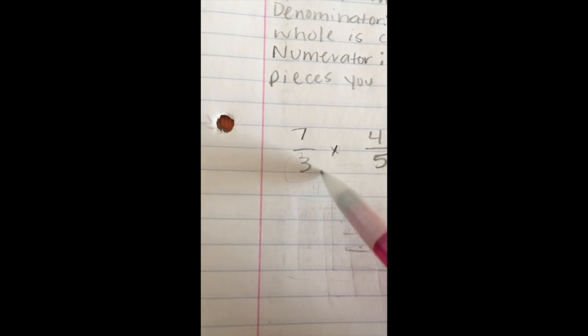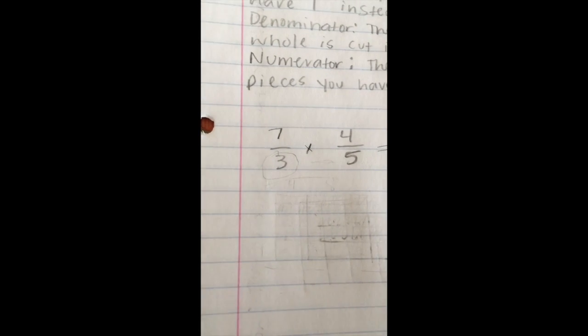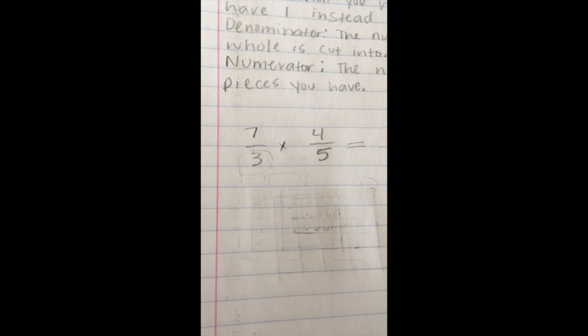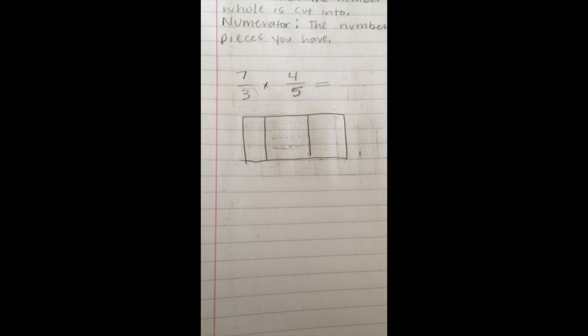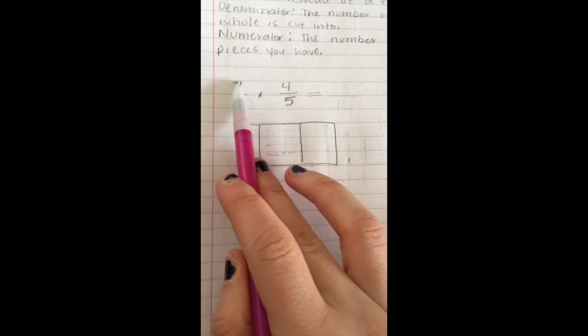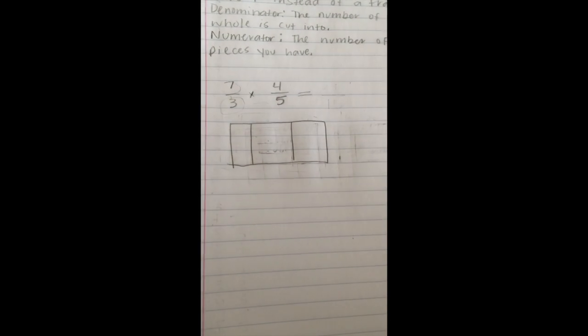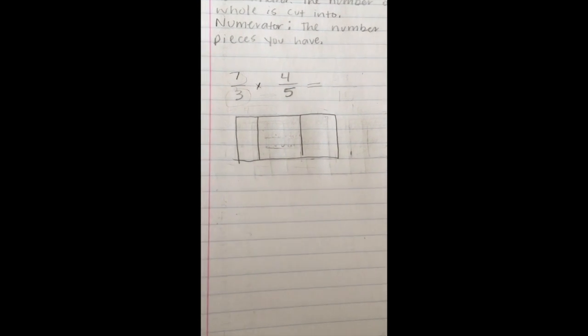So right away I'm going to focus on 7/3. As we said before, the denominator is the number of pieces the whole is cut into. So we know that the denominator, which is on the bottom, is the 3. Let's say we have a chocolate bar, we are going to cut it into 3 equally sized pieces, right? However, we are taking 7 of those pieces because the numerator is the number of those pieces you have.